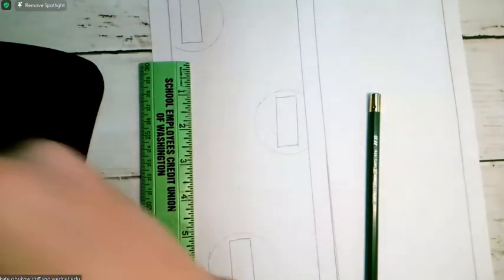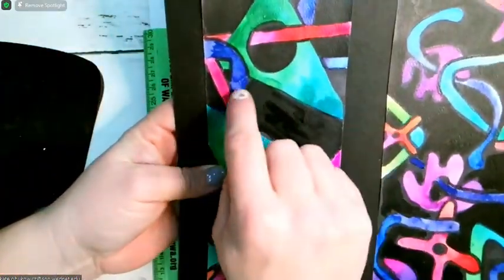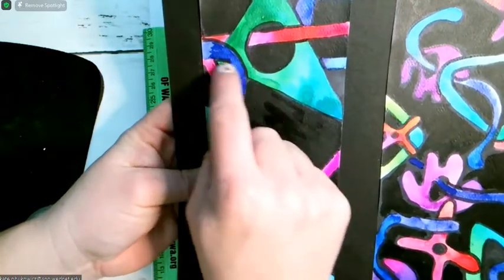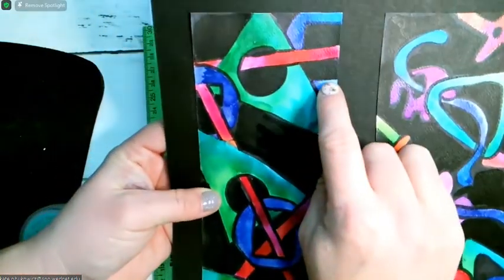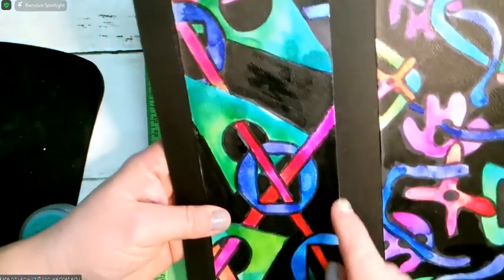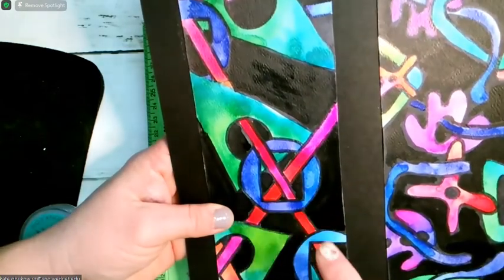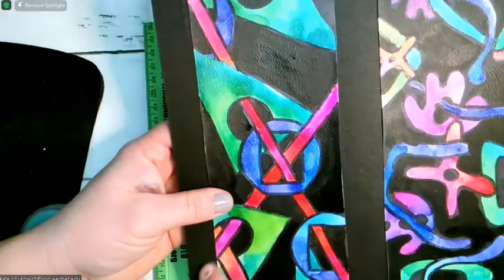For example, in this example right here, the blue circle comes over the green triangle. But here, the blue circle goes under the green triangle. And same with this red pink line, it's going through some things and then on top of some things.